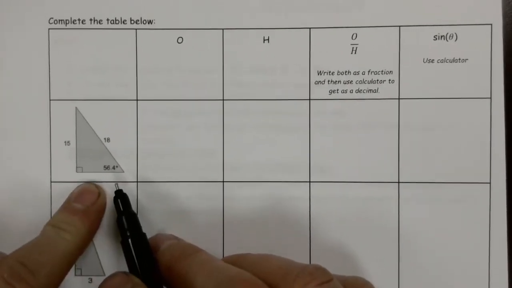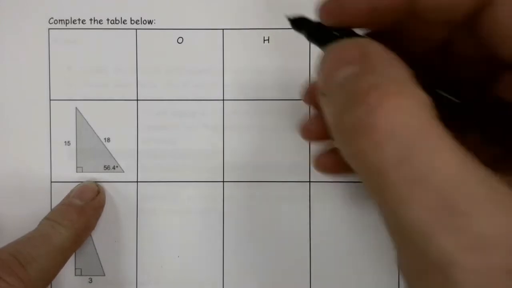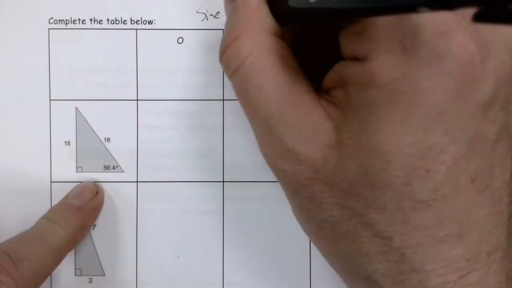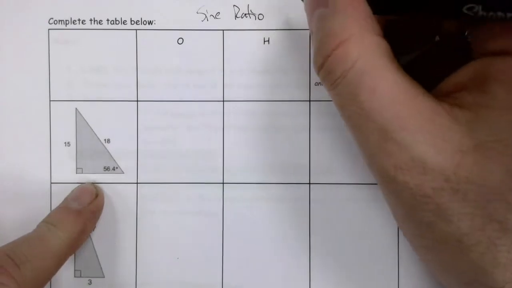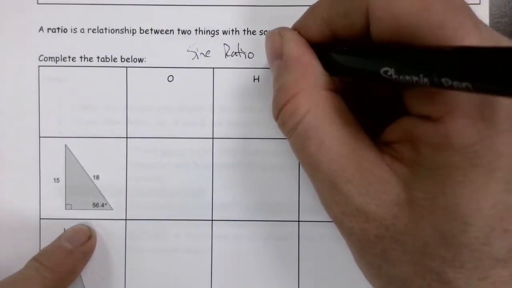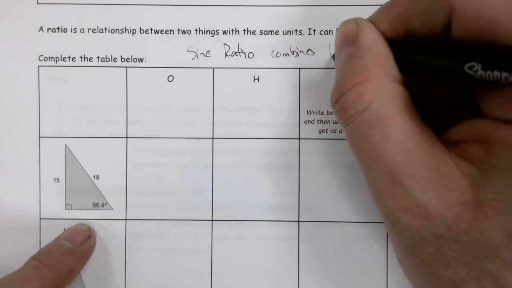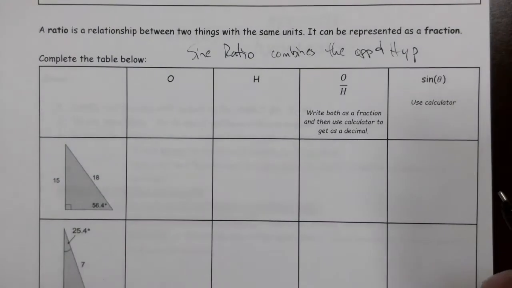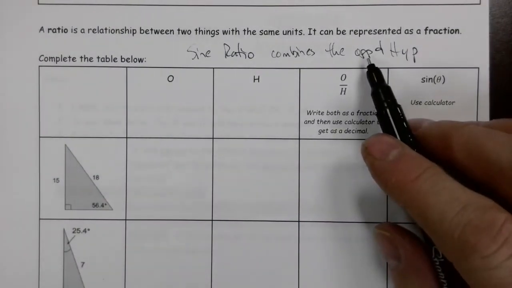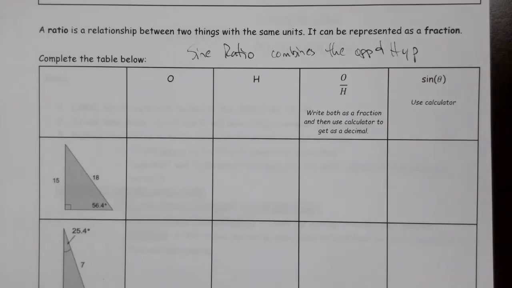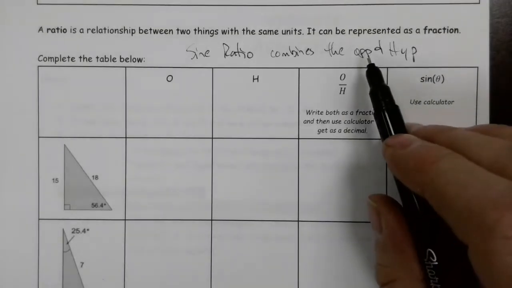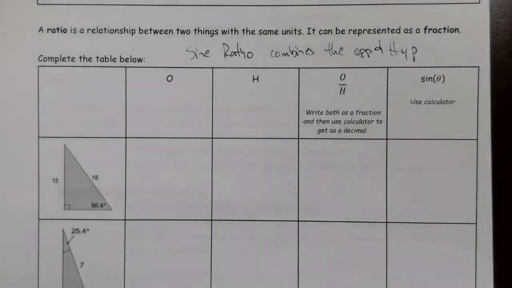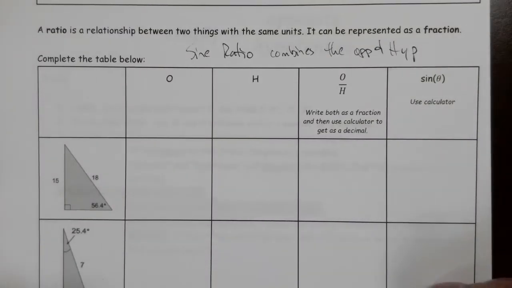So for this triangle right here, we want to make sure that you see the opposite and the hypotenuse. So the sine ratio, just so long as you get this, the sine ratio combines the opposite and hypotenuse. Now, bear in mind that when I talk about opposite or adjacent, that is always with respect to a given angle. So there has to be an angle identified for this to even make sense. I cannot talk about opposite without implying an angle that's being referred to.